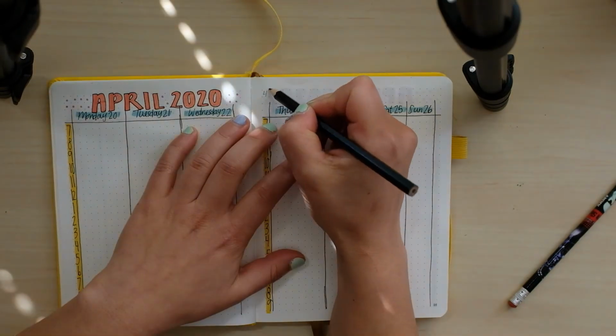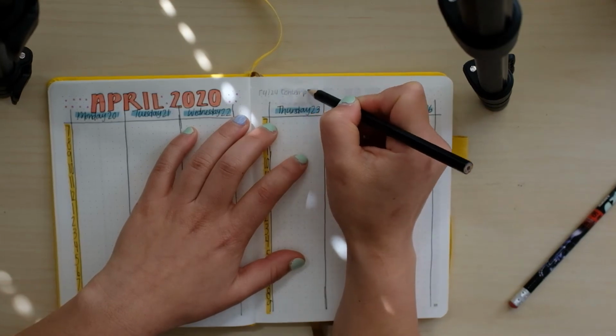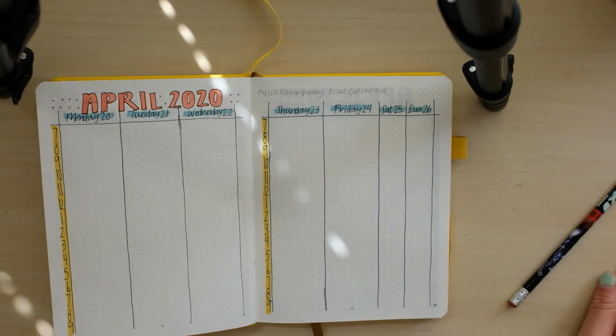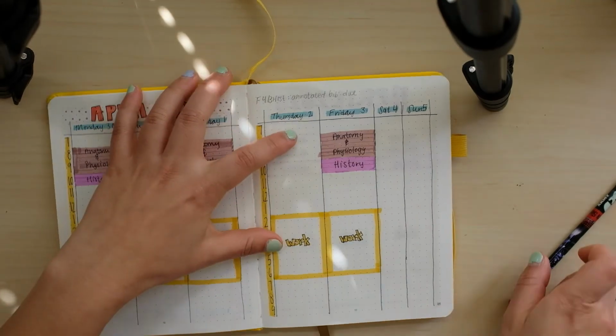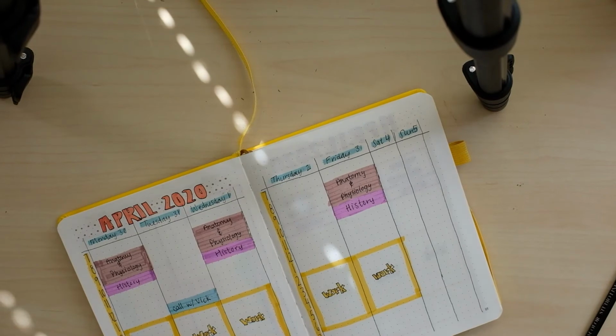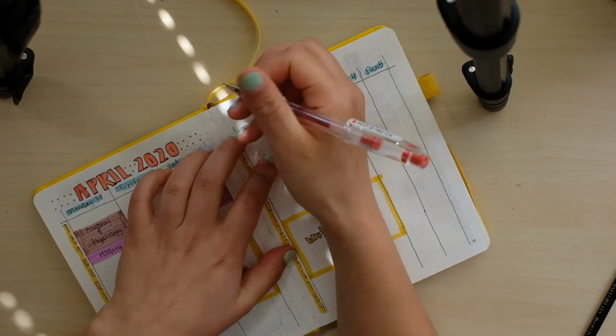Then when you are happy with the way everything looks, you can erase the pencil and fill it in with pen, or you can trace over it with a pen and erase the pencil afterwards. It's up to you.